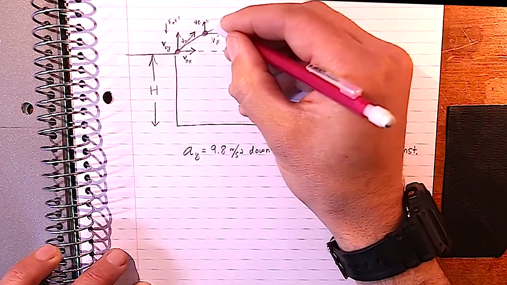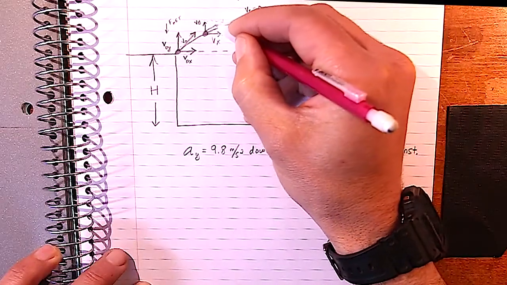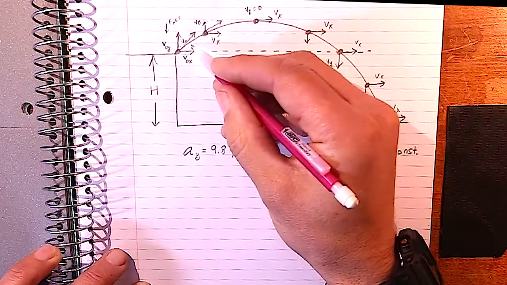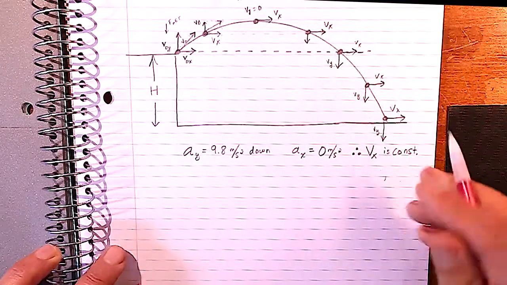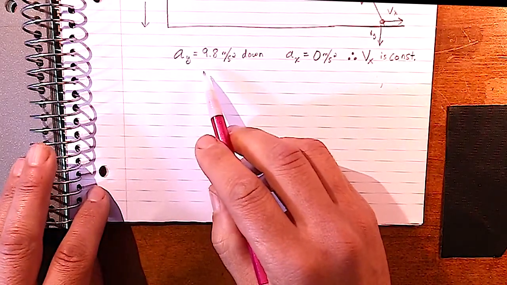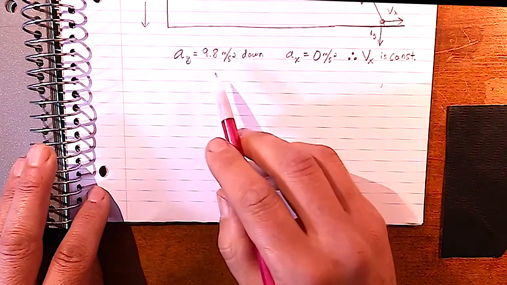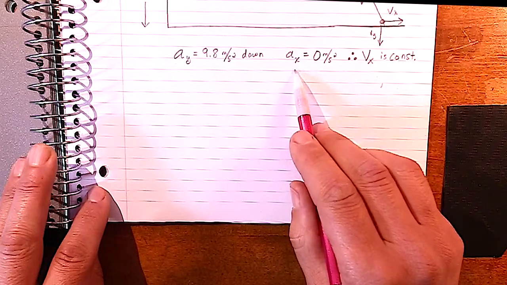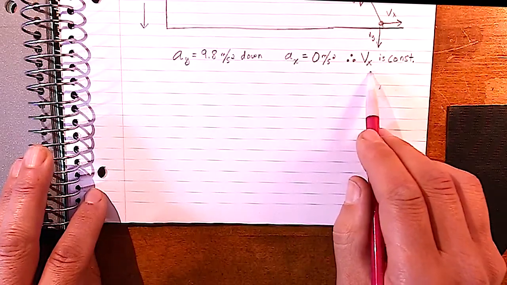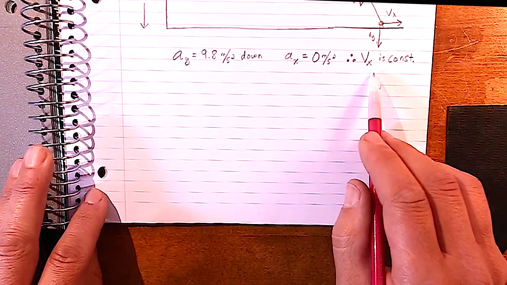The actual velocity is the resultant of these two, and that's going to be the velocity along the parabolic trajectory. So again, in the y direction, the acceleration is down, and the x acceleration is 0. That means that the x velocity is constant.